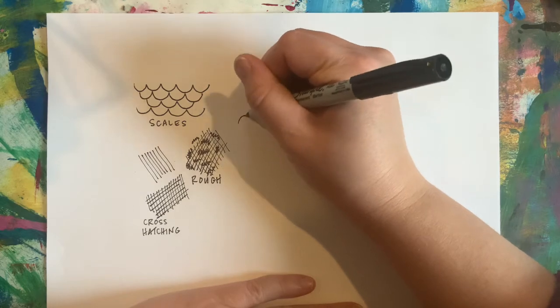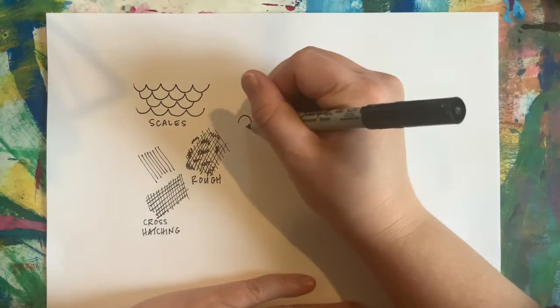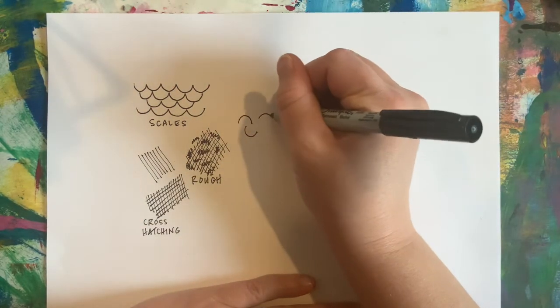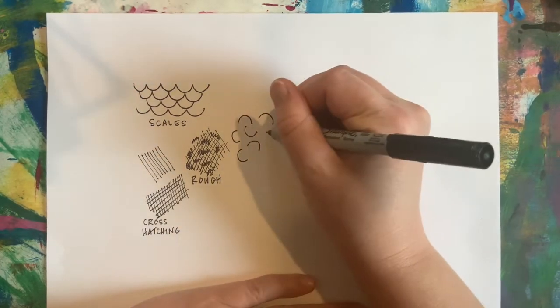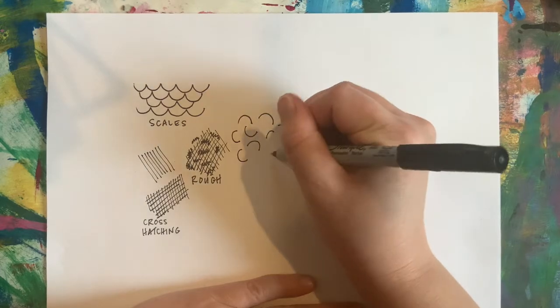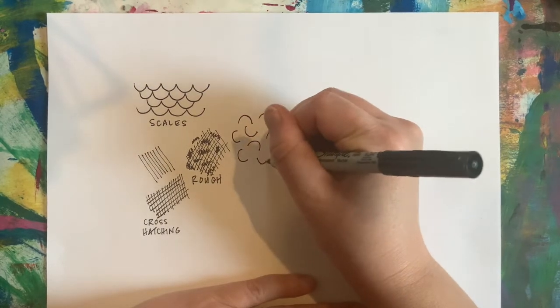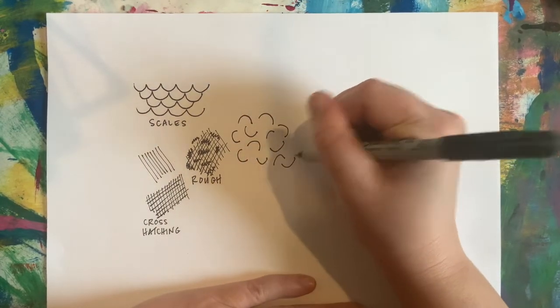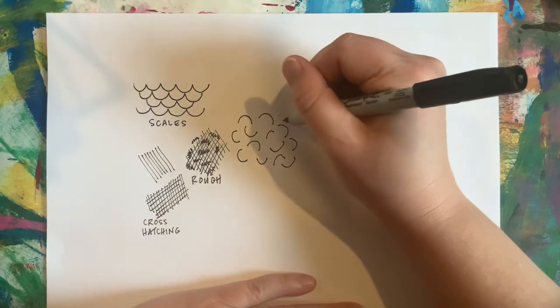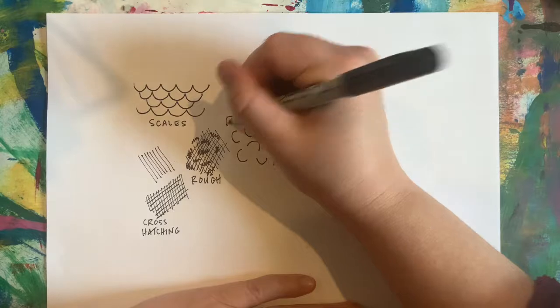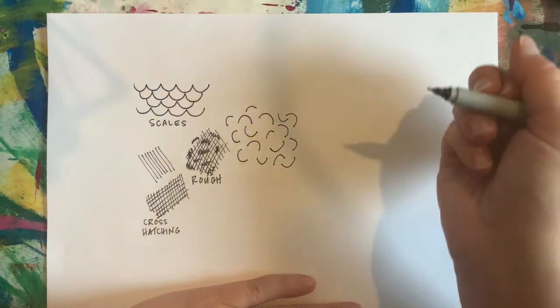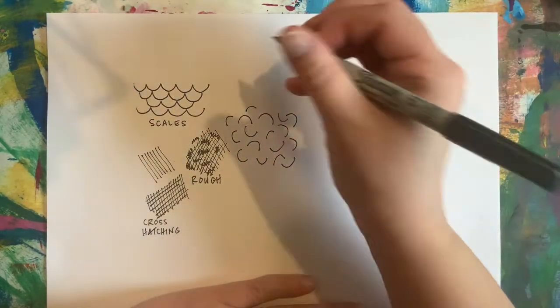Maybe we want something to look like it's bumpy. Using the letter U again, but upside down and different sides and angles, we can make things look bumpy, or lumpy is another good word. Kind of also reminds me of macaroni shape. So this is a good way to show something's bumpy.